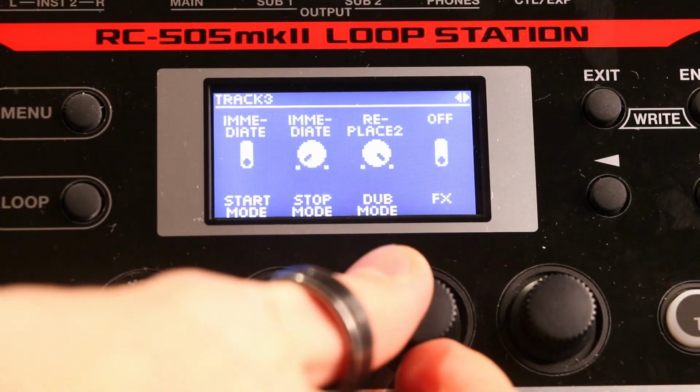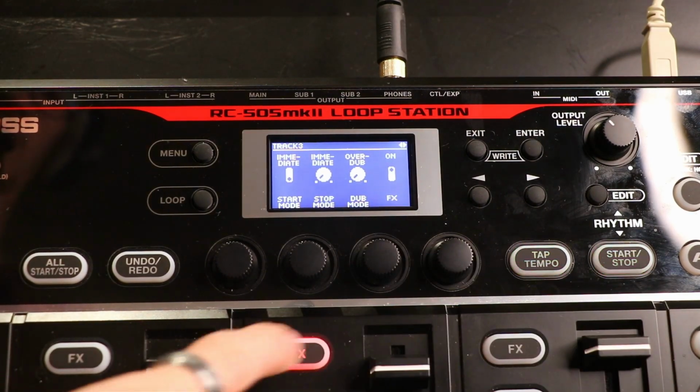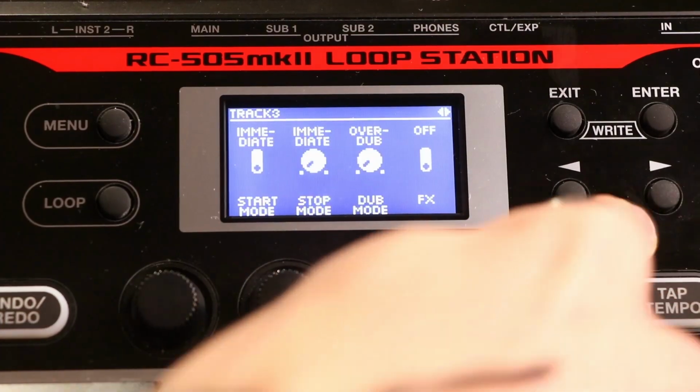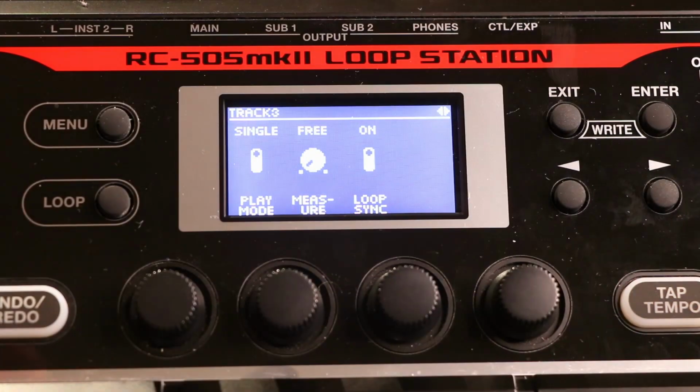So let's skip down overdub mode. Then we have the effects we can switch on and off, but it's easier to just press here. On the next page, you can choose to have multi or single play mode. If you have two tracks on single play mode, they will never be able to play at the same time. Then you have the measure.